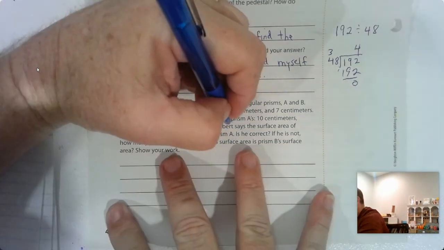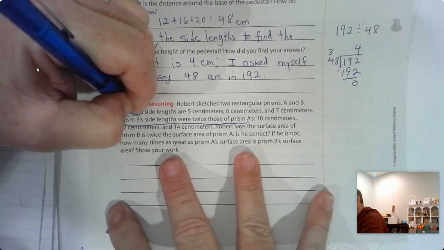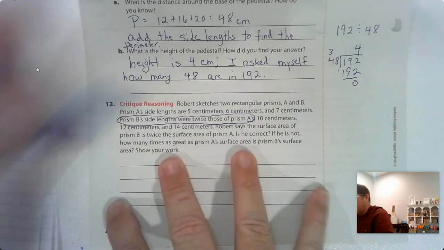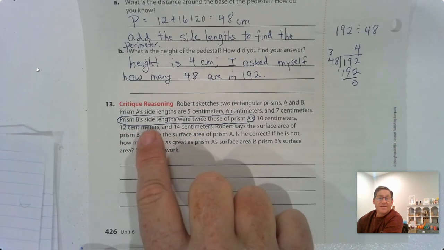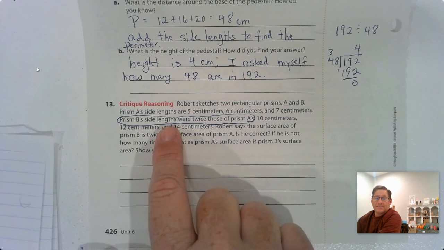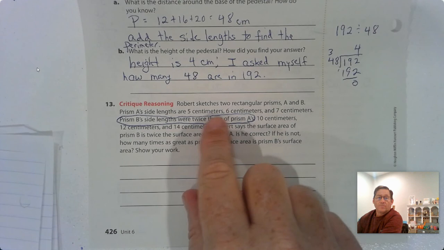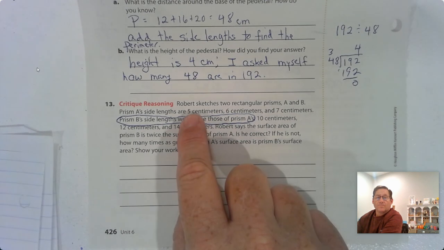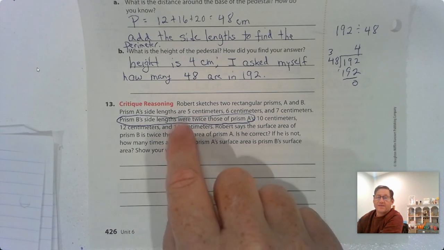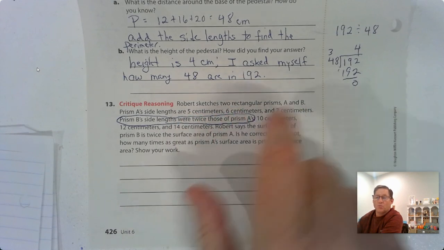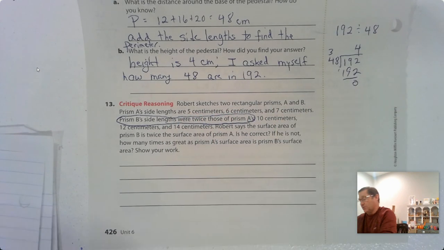Okay, so the key here is this phrase right here. Prism B's side lengths were twice those of Prism A. So the surface area is not going to be just twice. Each dimension is twice. So let's see.